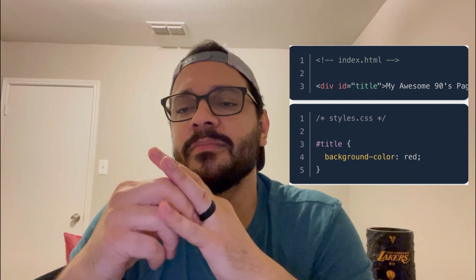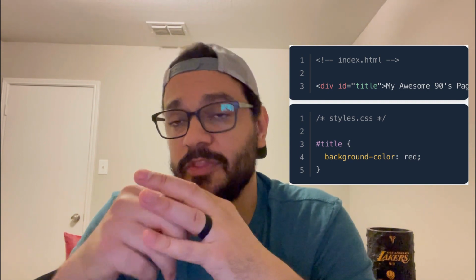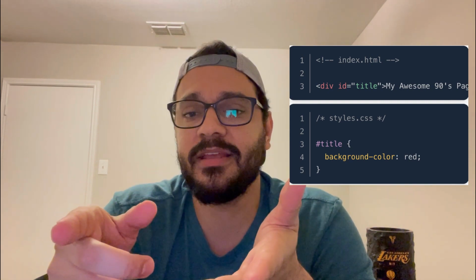And the next one that we have up here is the ID selectors, which are even more specific, yet similar to class selectors. They select an element with the given ID, pretty much. So it's a little bit more specific than a class or a type or universal selector.